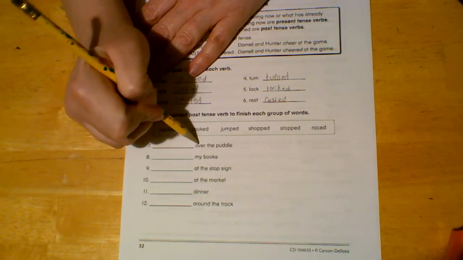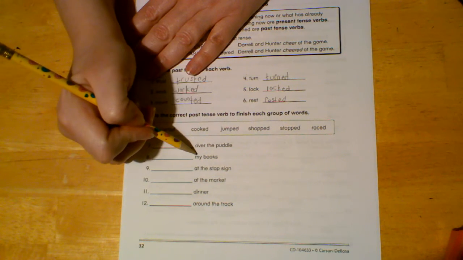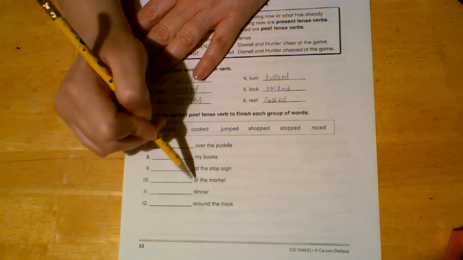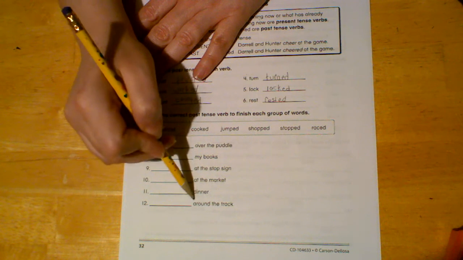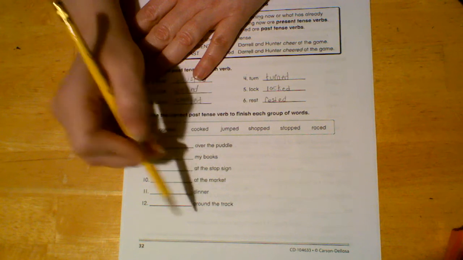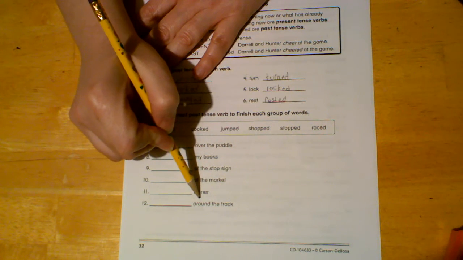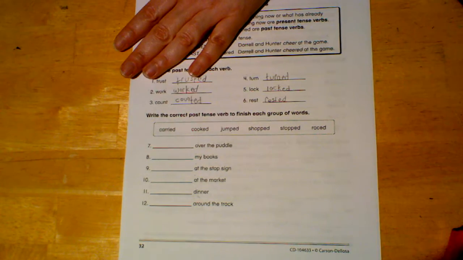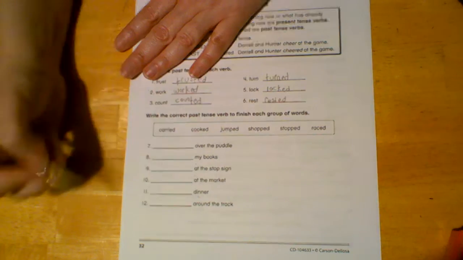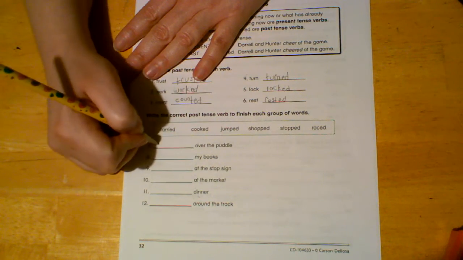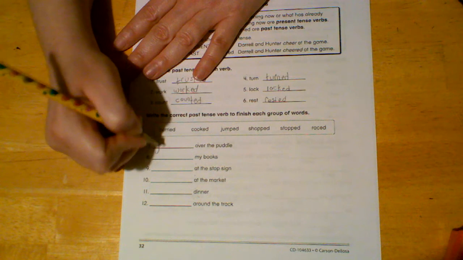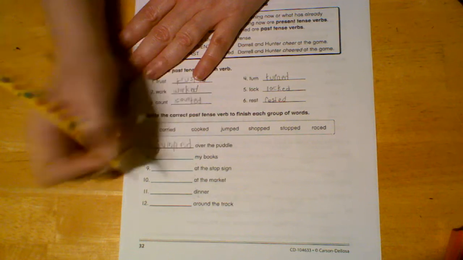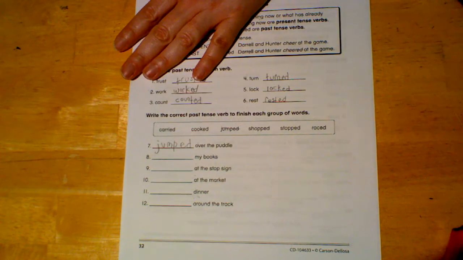So number 7 says over the puddle. Number 8, my books. Number 9, at the stop sign. Number 10, at the market. Number 11, dinner. And number 12, around the track. So what word could we use to go with over the puddle? What are you going to do over the puddle? Well, you already did it, so you jumped. J-U-M-P-E-D. Jumped. So we're going to cross that off because we're not going to use it again.